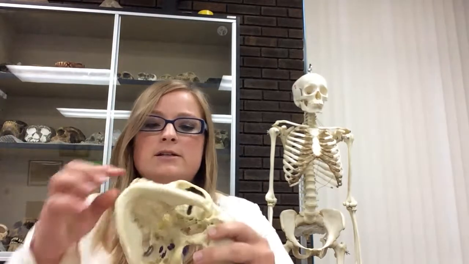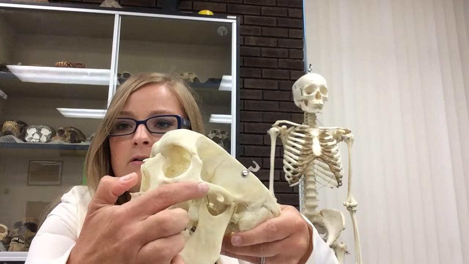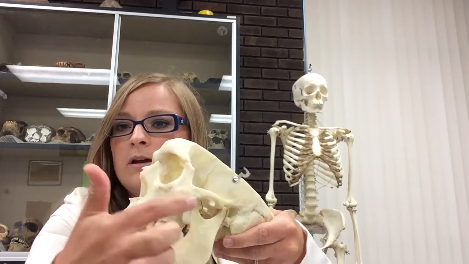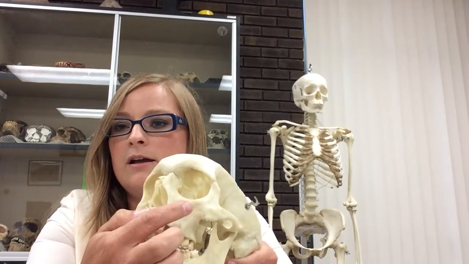The zygomatic arch, remember, is your cheekbone, but the posterior part of your zygomatic arch is actually part of your temporal. So we're talking about the anterior here. So anterior zygomatic is actually right here. It's articulating with the frontal up here, with the temporal right there, and with the maxilla here. It's making up part of the lateral orbit. So it's going right in here. And so this is the anterior portion of your zygomatic arch.